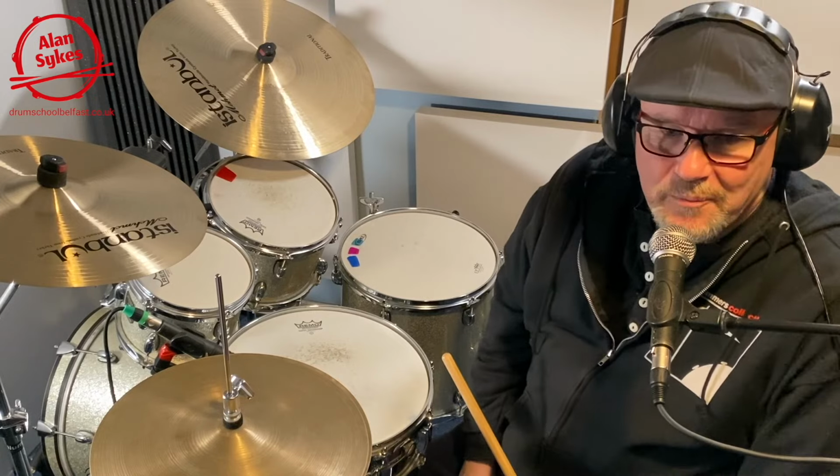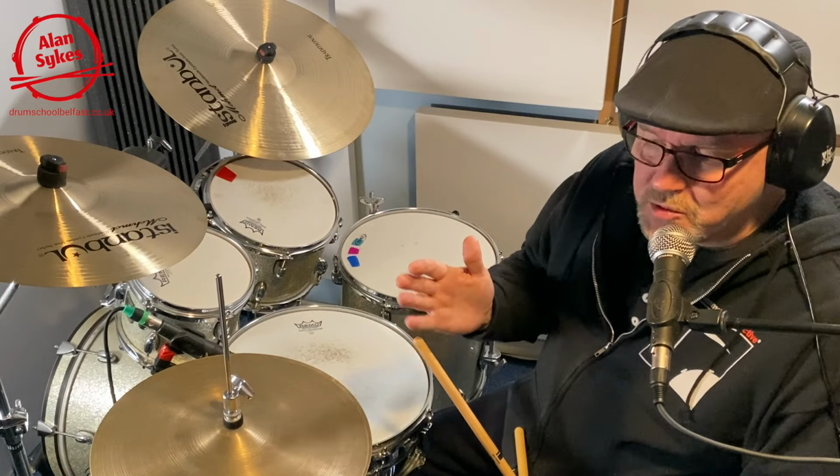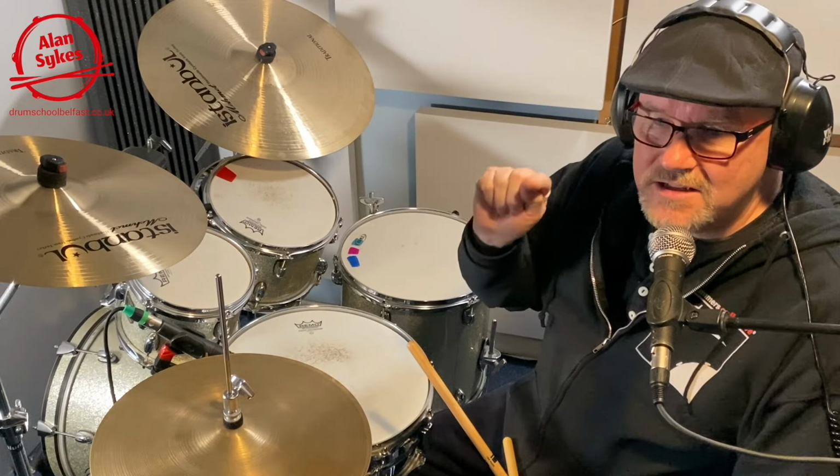Number 10. Quick note that this is very similar to one of the previous exercises where we were playing a full shuffle on the snare drum. The only difference is we're going to keep all the hits on the snare drum nice and strong. We're not really going to emphasize the 2 and the 4. We're going to keep them all nice and strong.